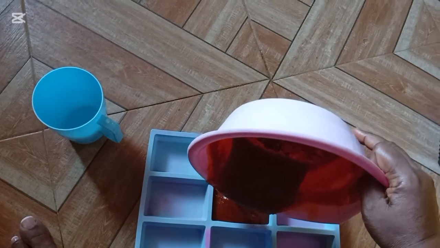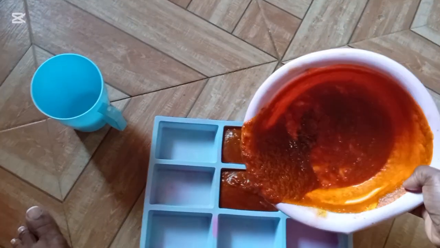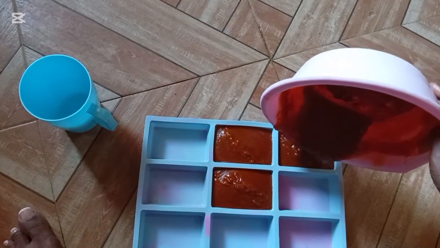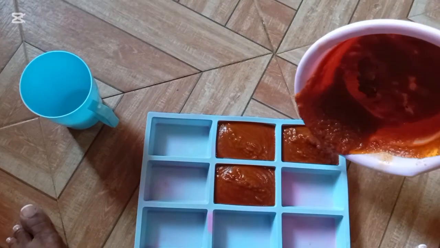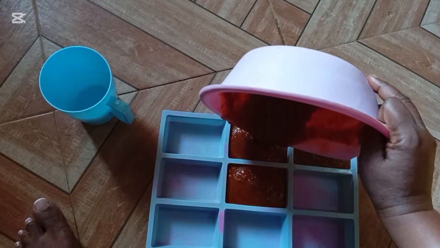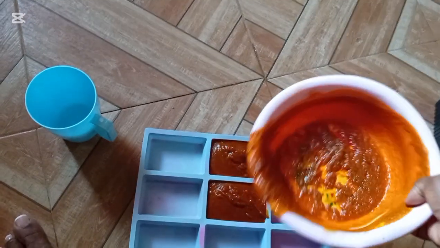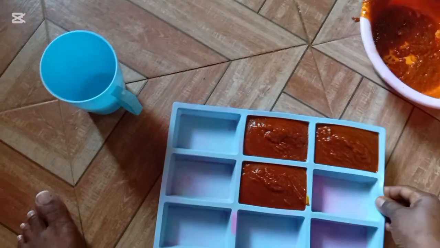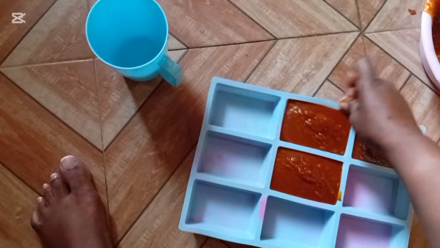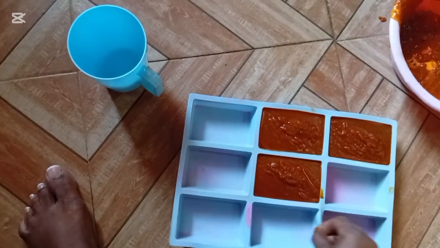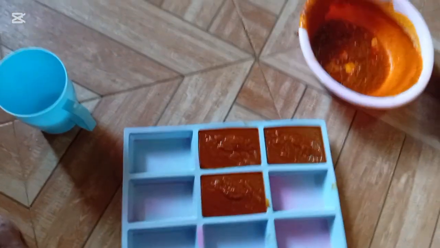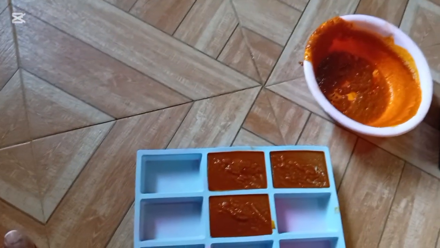So I turn it into my mold. It's a very small quantity. I actually did not want to throw away the palm oil. It's thick and I didn't want to throw it away. So it's useful for me now. So after pouring it, just adjust the mold so that it can take a good shape. Adjust it like that. Then we are going to leave the soap.